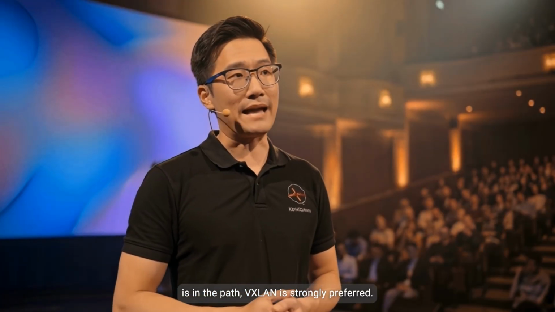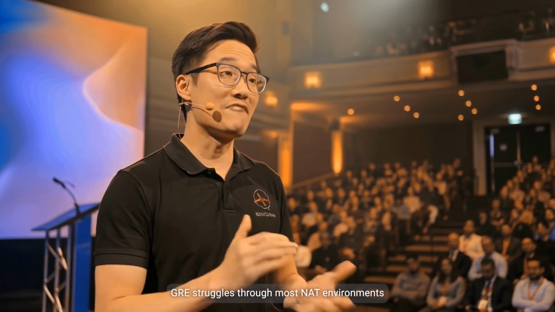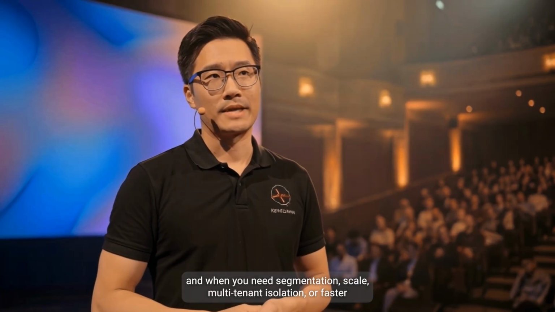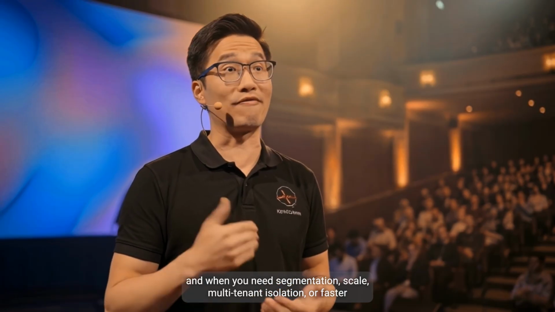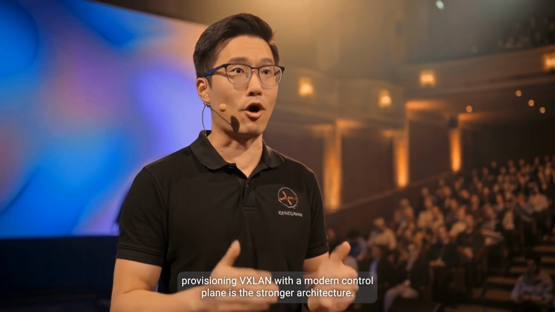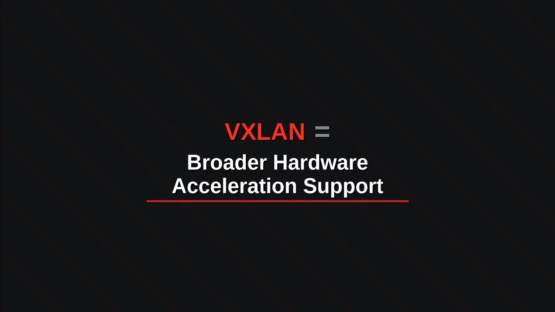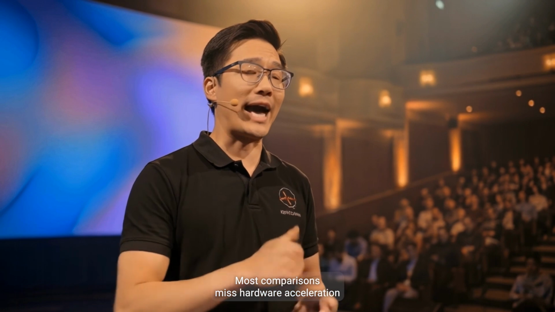If NAT is in the path, VXLAN is strongly preferred. GRE struggles through most NAT environments. And when you need segmentation scale and multi-tenant isolation or faster provisioning, VXLAN with a modern control plane is the stronger architecture. One more thing most comparisons miss: hardware acceleration.